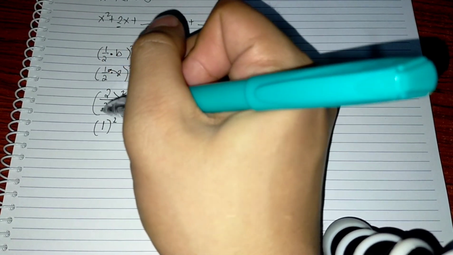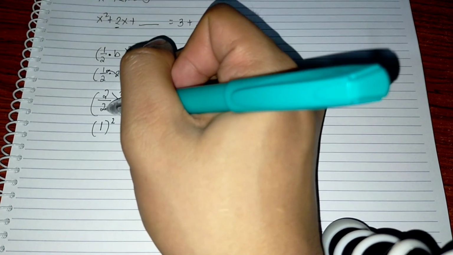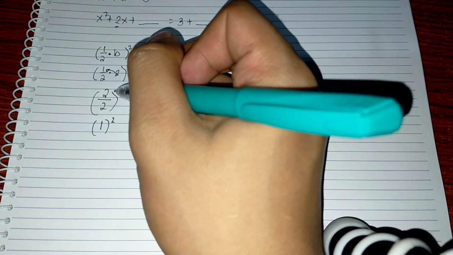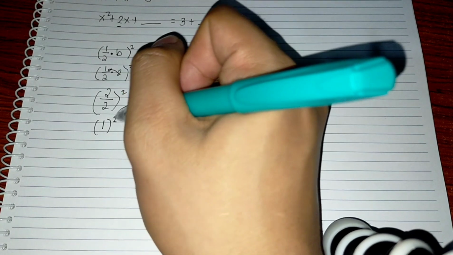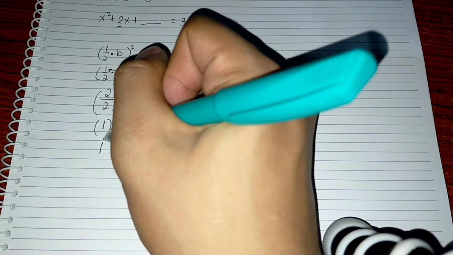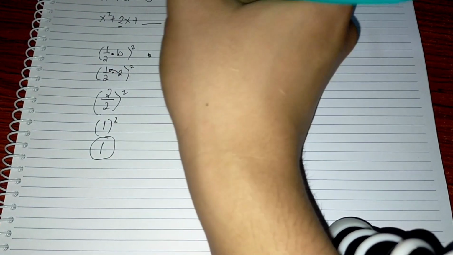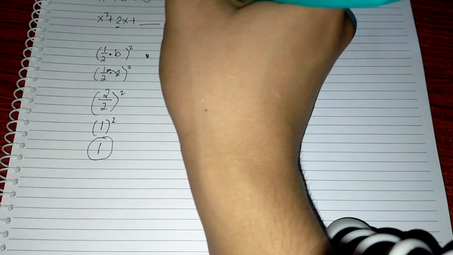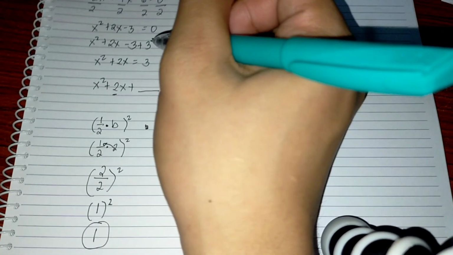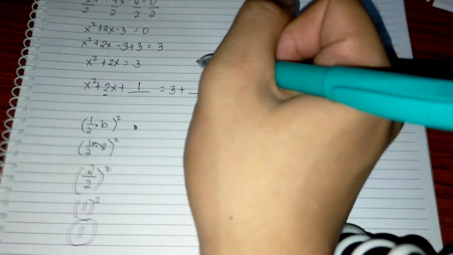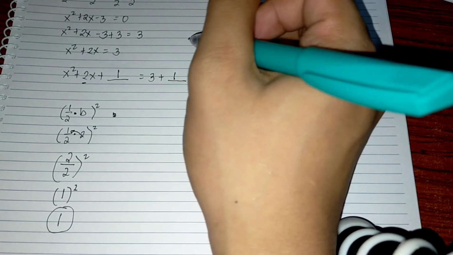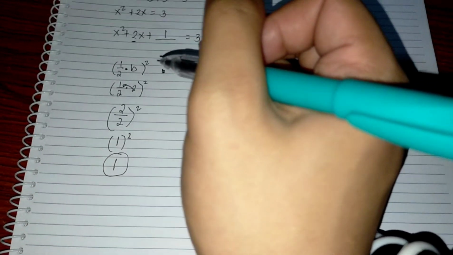Okay? Squared. Okay po? Tandaan, i-divide mo muna bago mo siya i-squared. Next. So, 1 squared is 1. So, therefore, yun na yung ilalagay natin dito sa blanco natin. Okay? So, that is 1 and that is 1. Okay po? Naintindihan po?